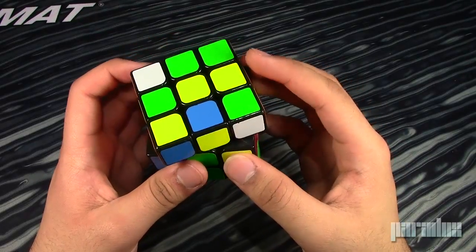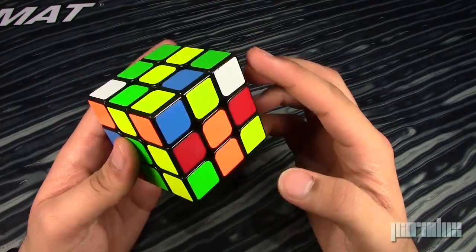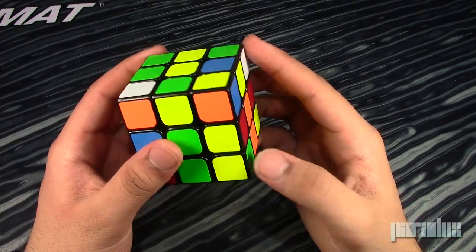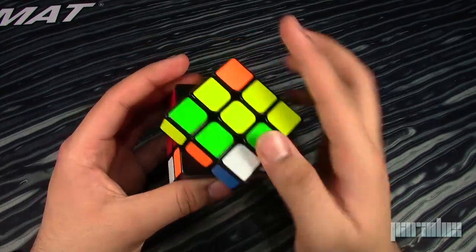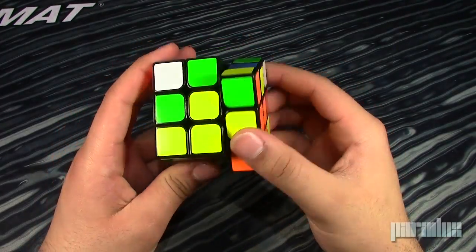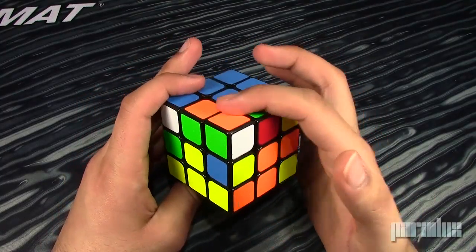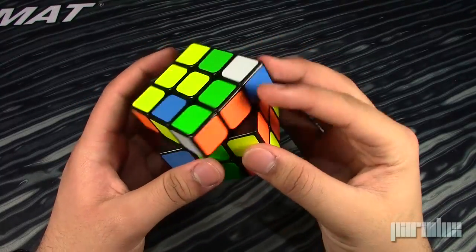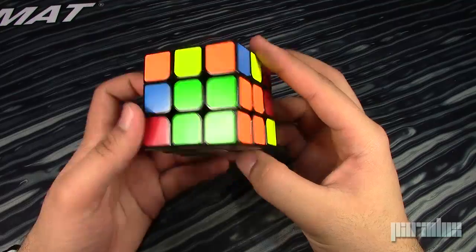And to do that, what I'm going to do is hide this corner piece, and I'm going to move it to the back like that. I'm going to hide it. And now I can move this edge piece freely wherever I want, and I want it to be here because when I bring this corner piece back up, it'll make that pair right there. And now that I have this pair, I can insert it right here.